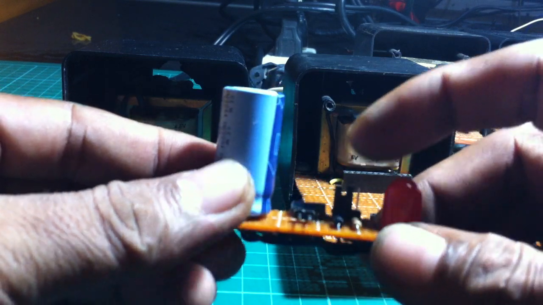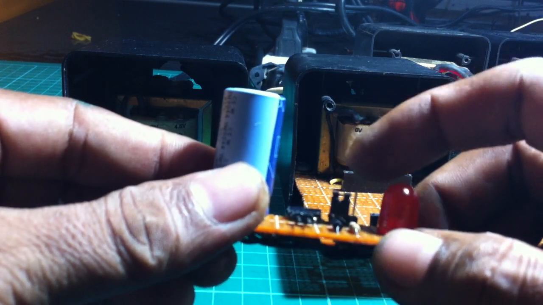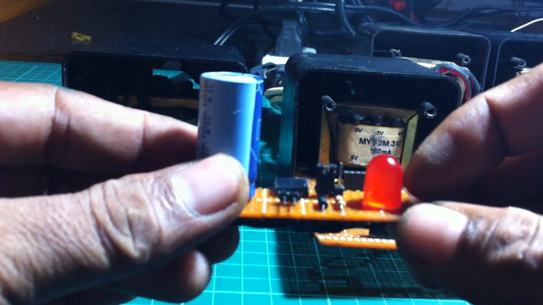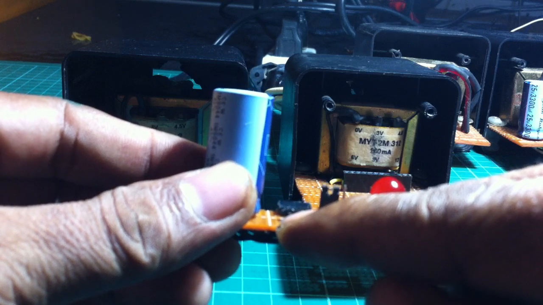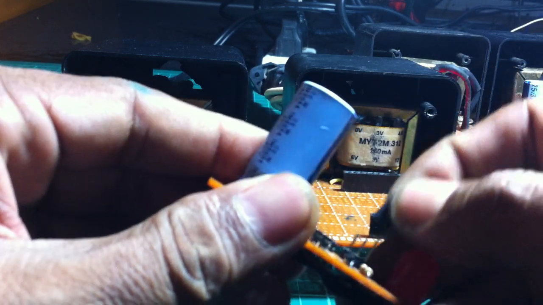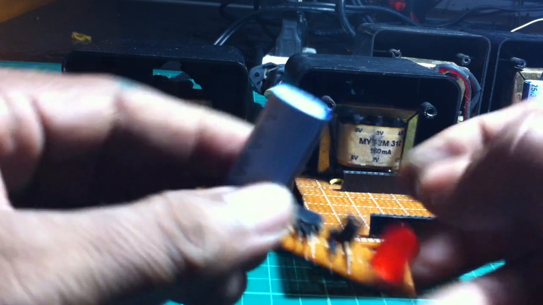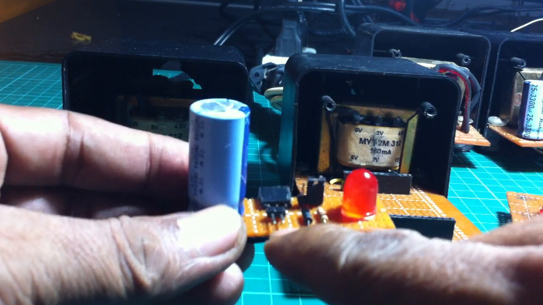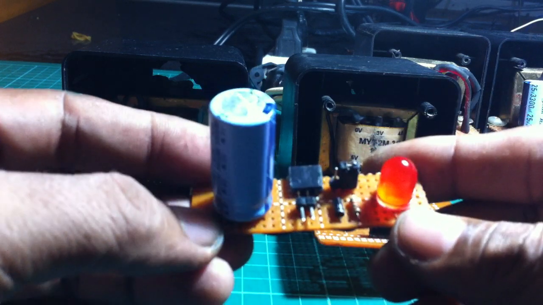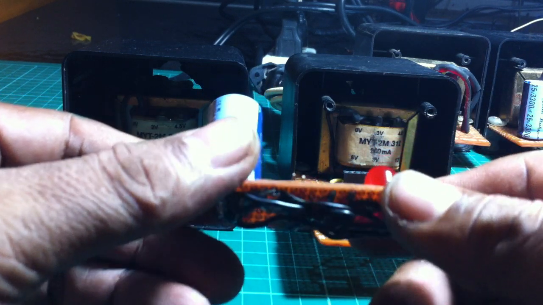This is the new feature, jumper for onboard LED and for the output, external output. If you're going to slide this jumper, you can connect now your external output. This is a half wave rectifier module.